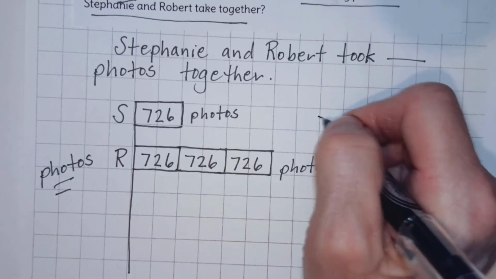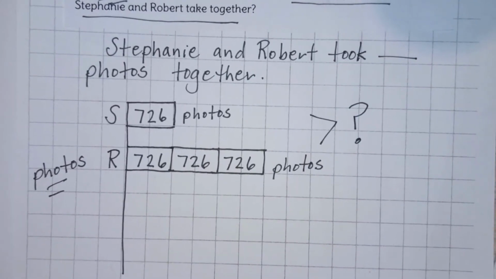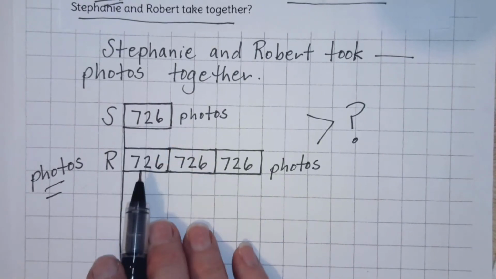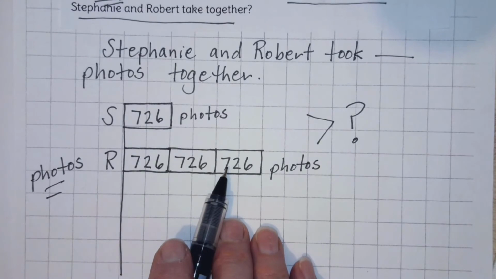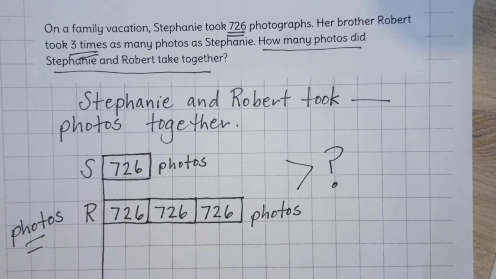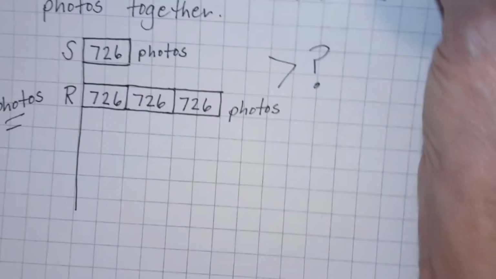So now I have this representation to show what I need to find out. I need to find out the total amount of pictures that they took. Well, if I see that there's a 726 here and there's 3 of them here, I could either do repeated addition or multiply them. And I know that you guys know how to multiply 3-digit by 1-digit, so that's what I'm going to do. I'm going to use the area model.